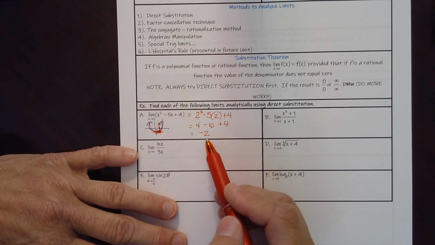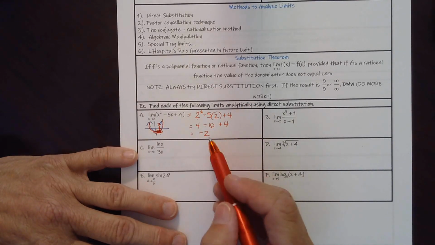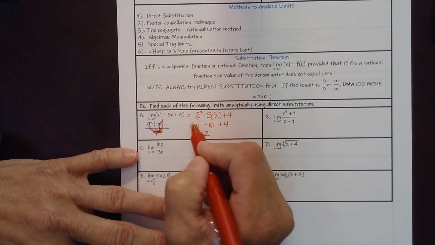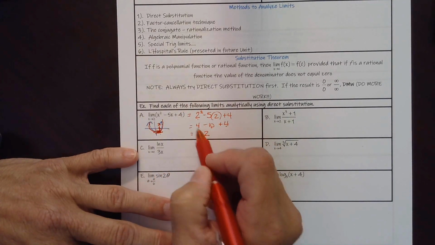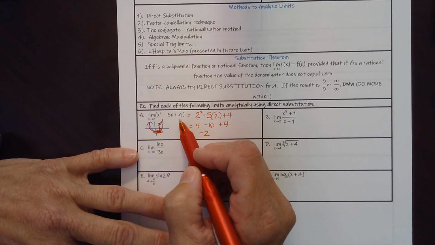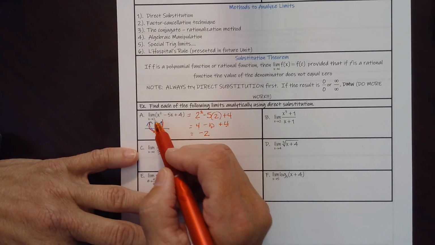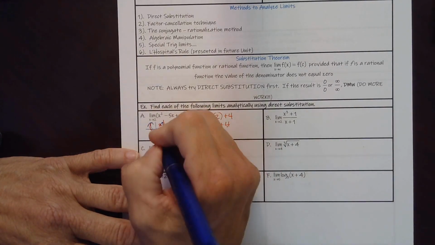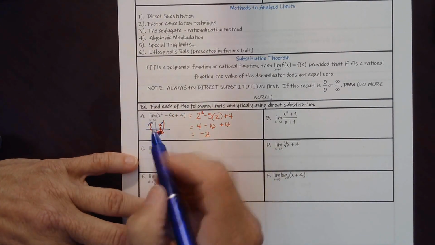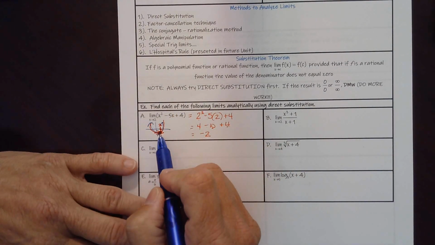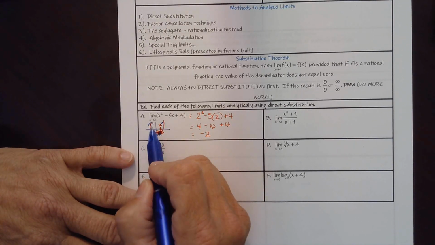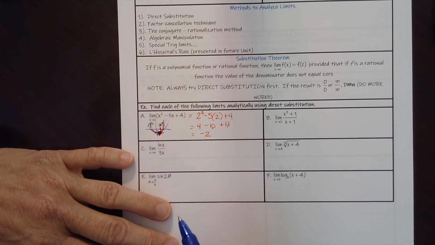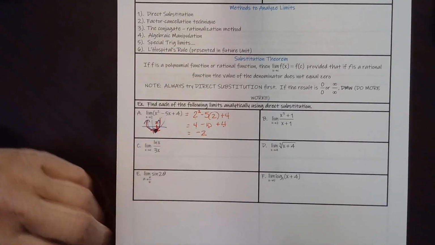As we work through the number crunching, we'll end up with -2. So the limit of this function as x approaches 2 is -2. And graphically, I got lucky on how I drew my graph. That is the y value that this function is getting very close to as x gets very close to 2. Okay?